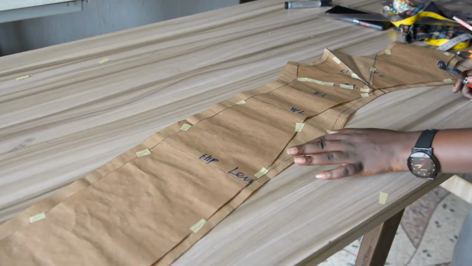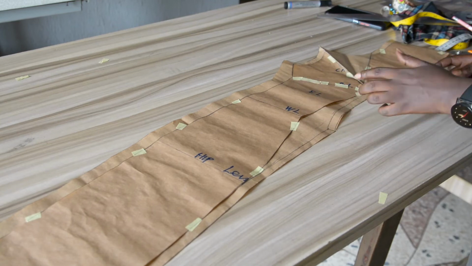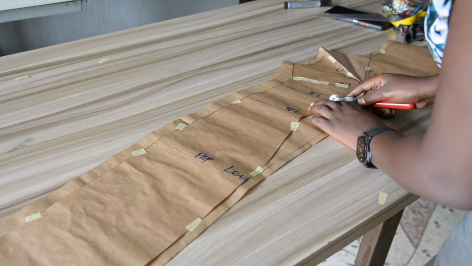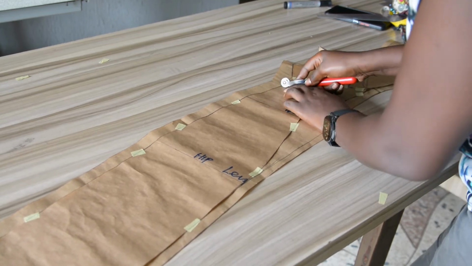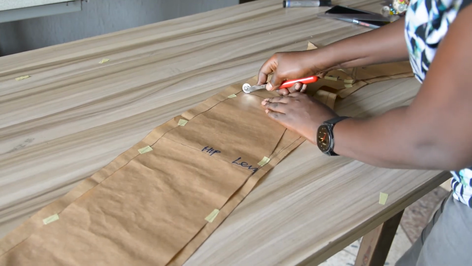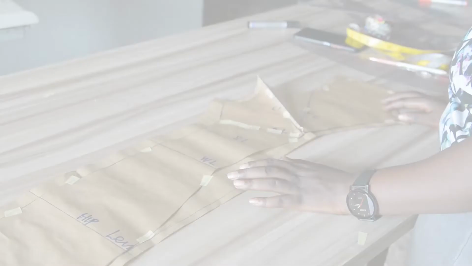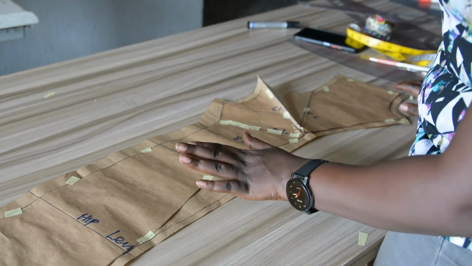So the next step is to remove the upper pattern, but before this I will transfer all my lines on the new pattern. Now I've transferred all my lines, so I can remove the upper pattern.